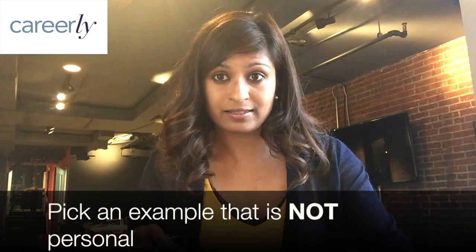Okay, so the first thing is, in all of these three scenarios, the one thing that should be common to your answer is pick an example that is not personal. Remember that this is a tell me about a time behavioral question. So obviously the way you answer this is by picking a real life example, and you want to make sure that you're steering clear of picking anything that is too personal. That's really critical with these questions around conflict and disagreements, because this is precisely what they're trying to test for.